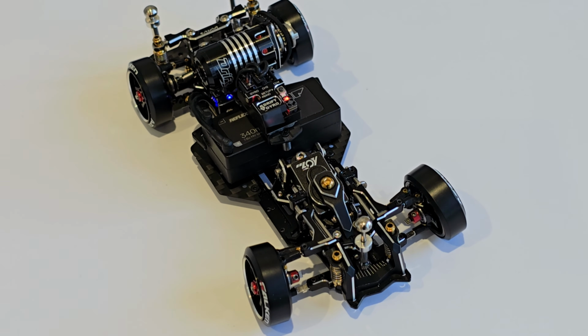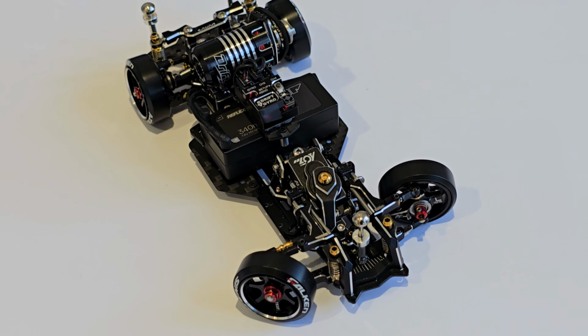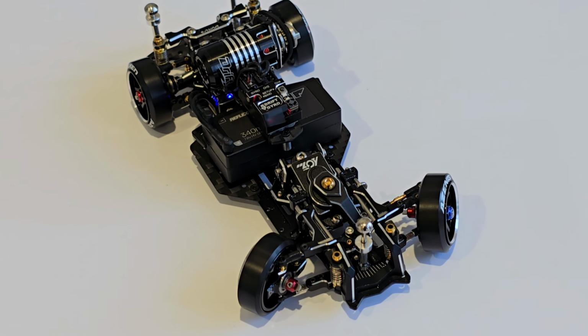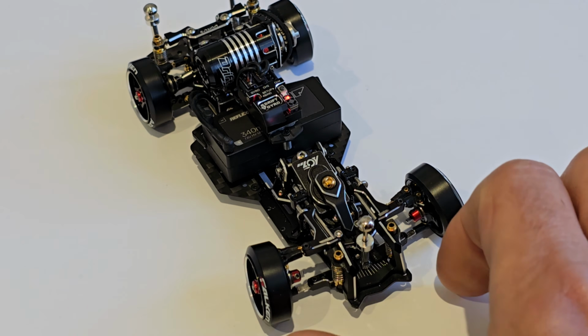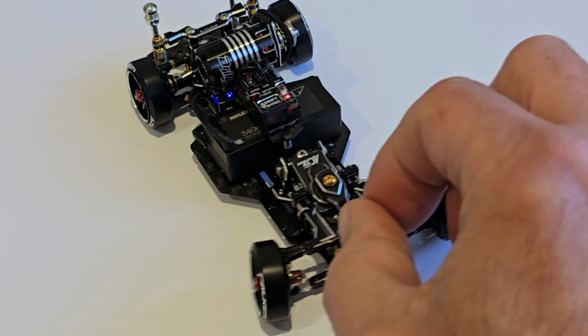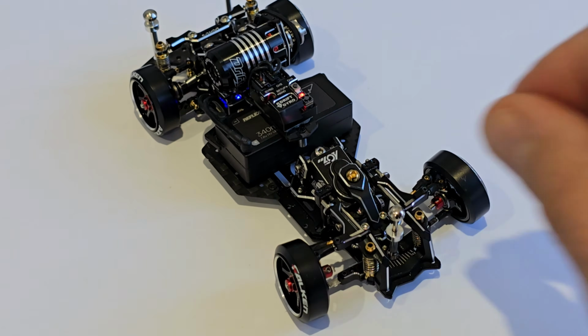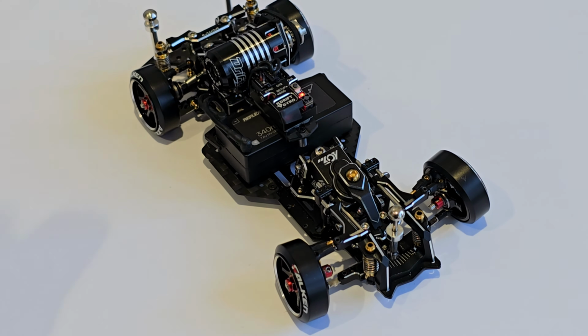So what we need to do first of all is turn left. I'm holding the left, and then it will center. Then we go right, hold the right, and then it comes back to the center. And that's the gyro set. So now we've got the gyro set up to the endpoints.